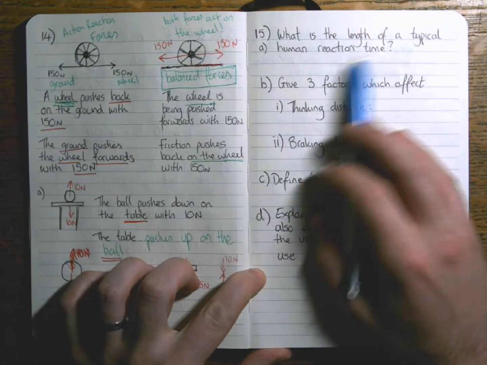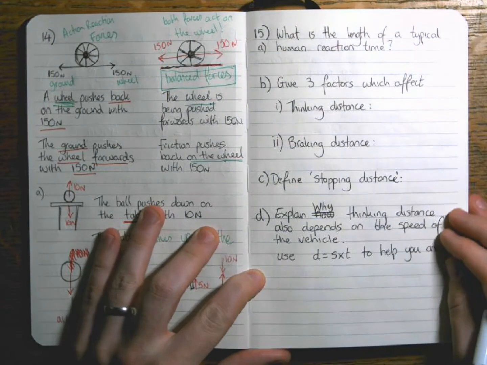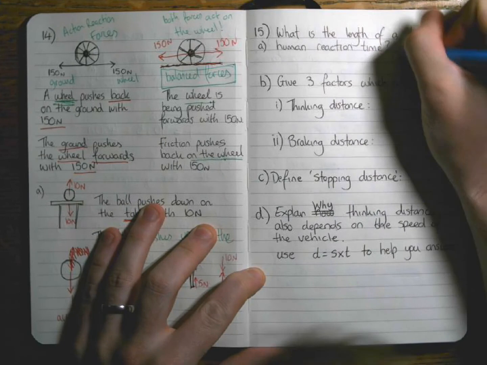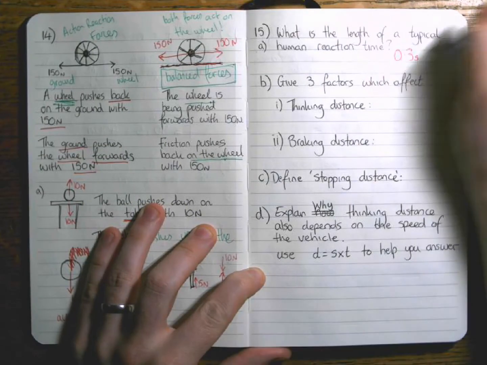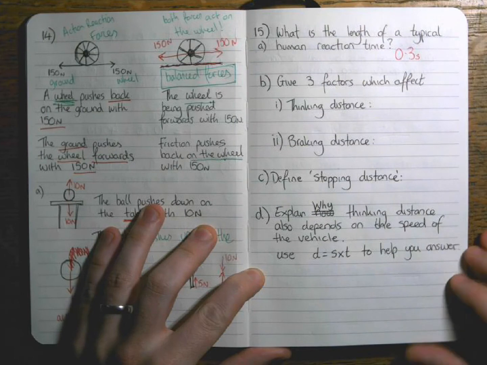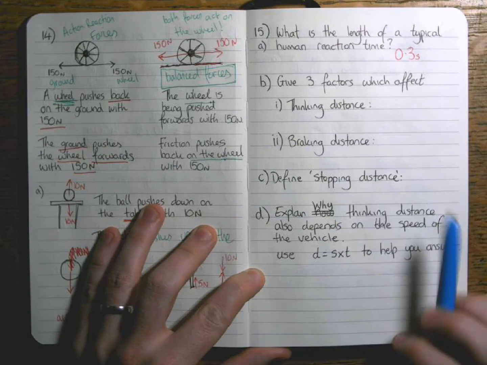First one, what is the length of a typical human reaction time? This is just a number that we just have to know. It's approximately 0.3 seconds. There might be a little bit of leeway with that in the exam, but I would just memorise that number.